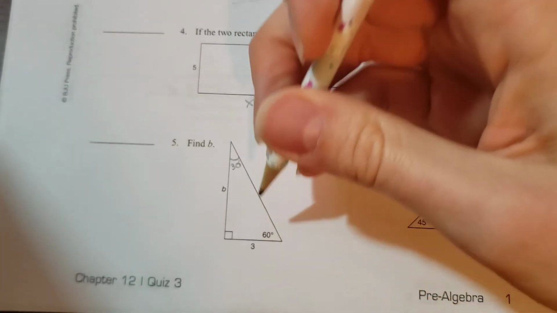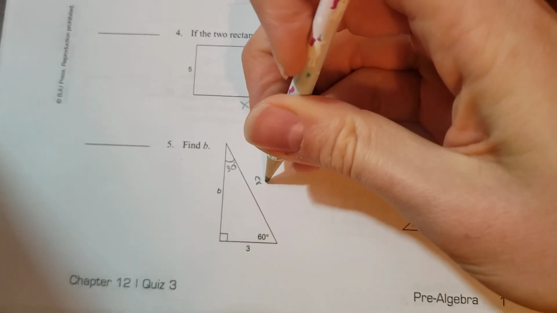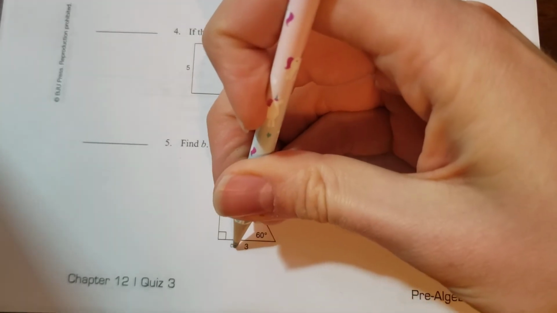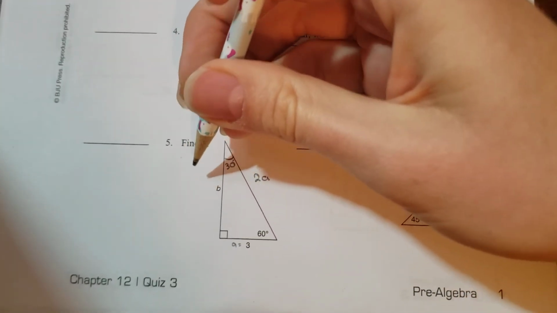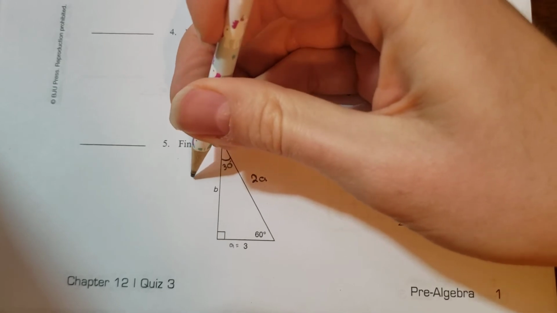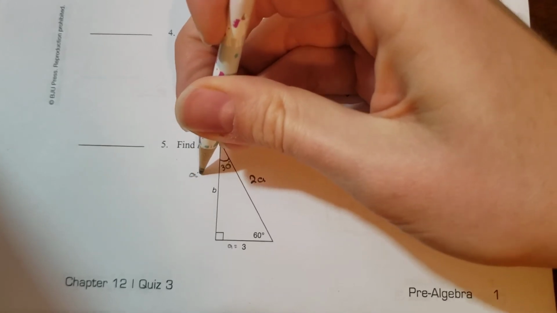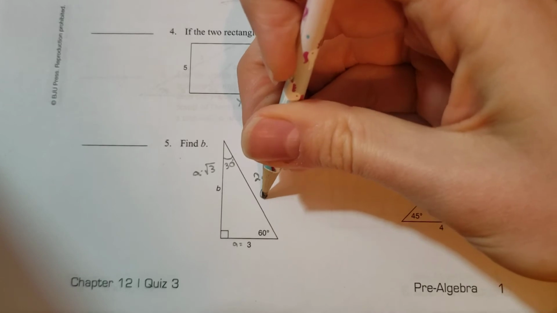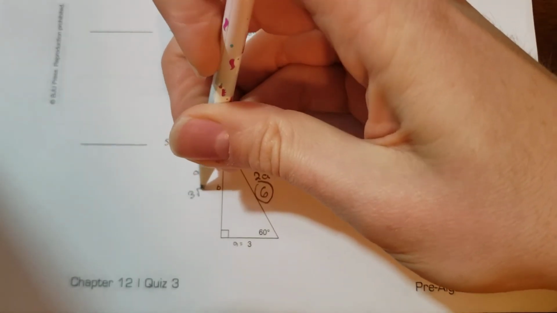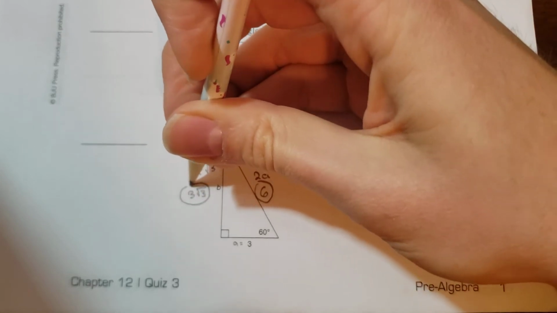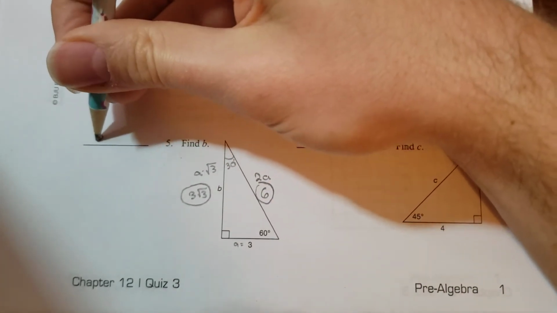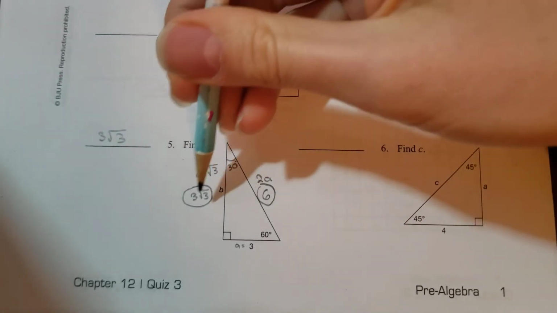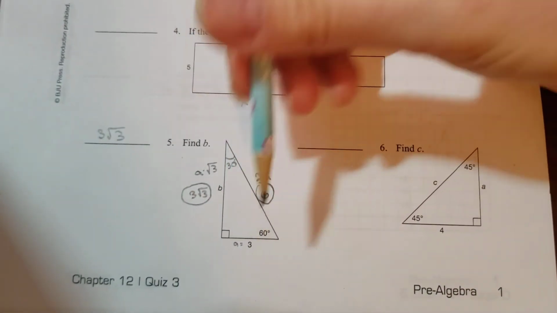Well, it's A to A, I'll say A equals, and then A times the square root of 3. So if this is A, our hypotenuse is going to equal 6. This is going to equal 3 root 3. Now I know that because I know the ratios for my 30, 60, 90 triangles.